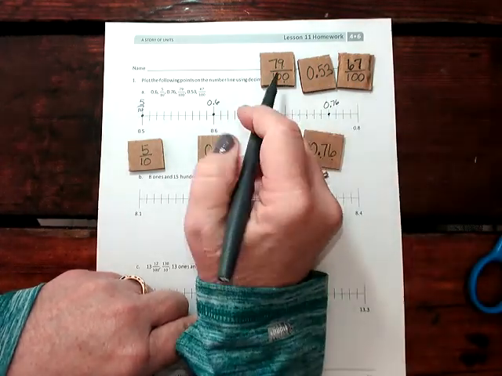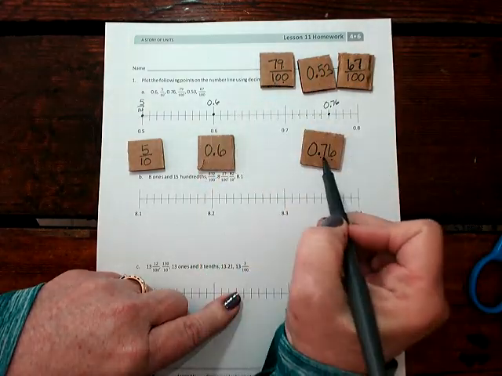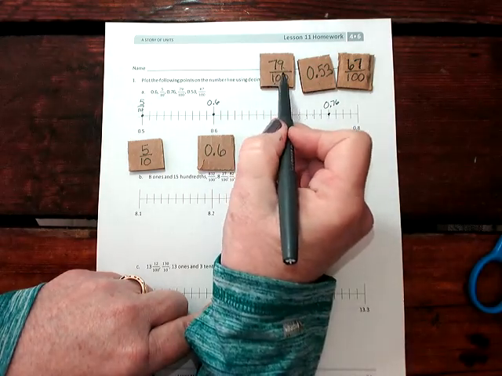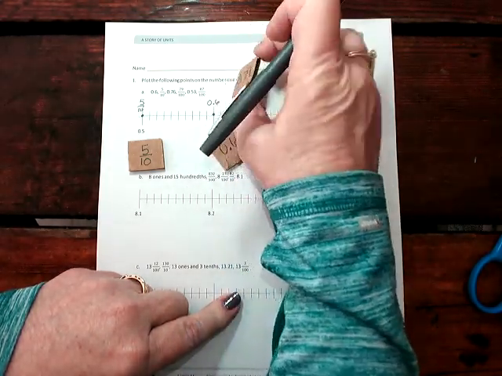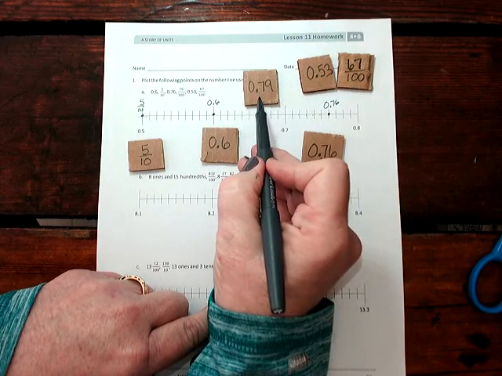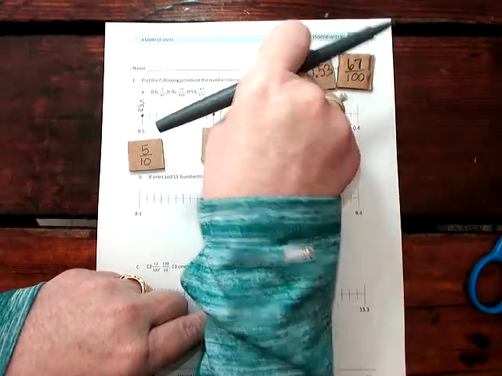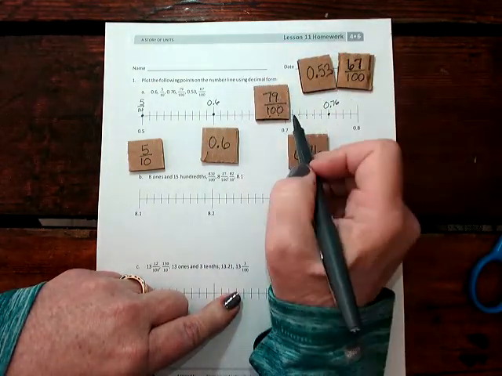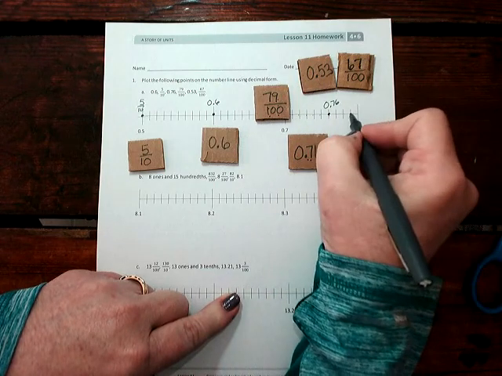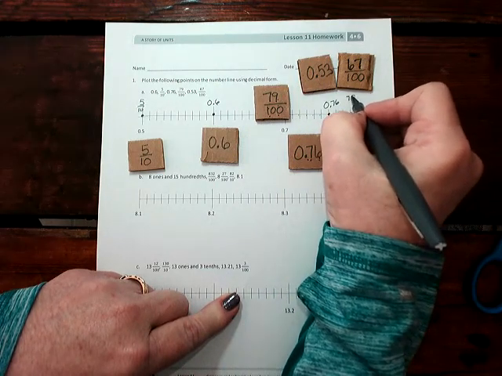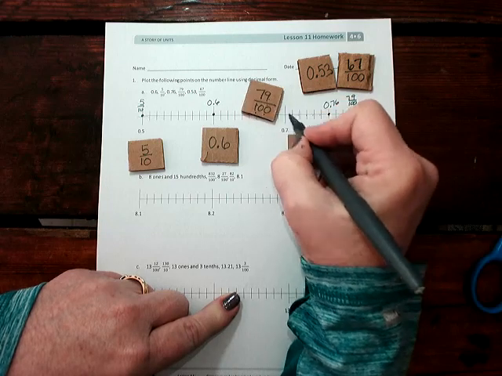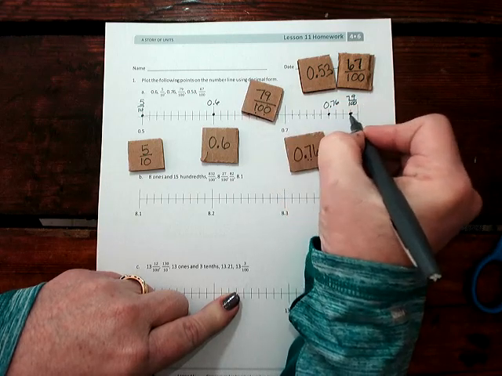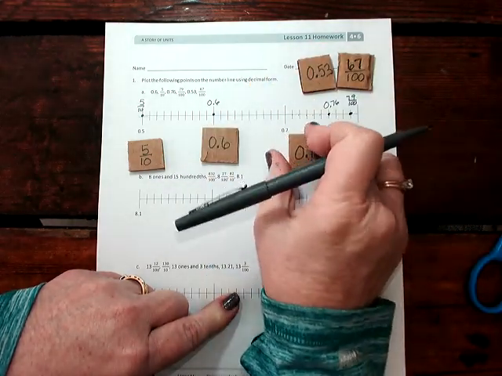0.76. The next one is 79/100. Now I know that 76/100 and 79/100 are pretty close. In fact, if it was written as a decimal, it would look like this: 7/10 and 9/100. So 7/10 and 9/100, I'm going to go over here. This is 79/100 because it's 7/10 and then I'm moving over to 9/100. So it's going to go right over there.